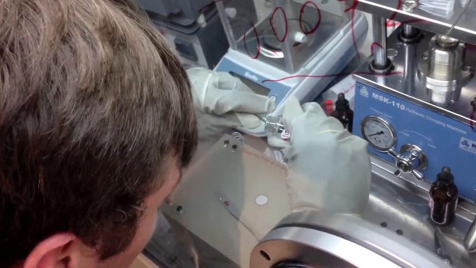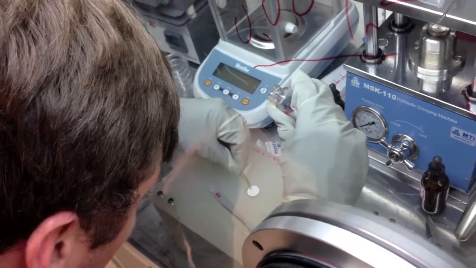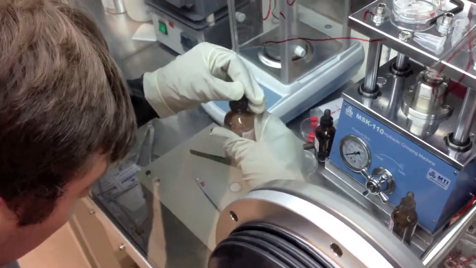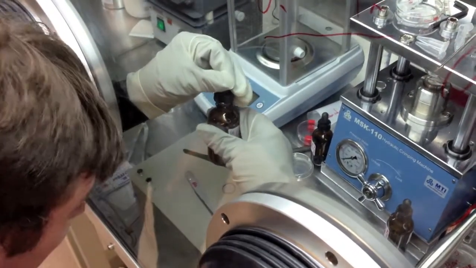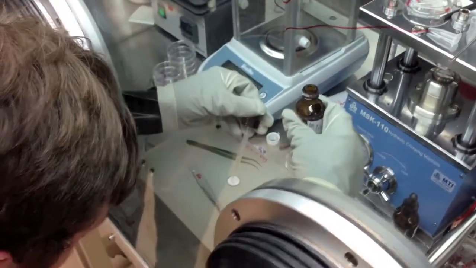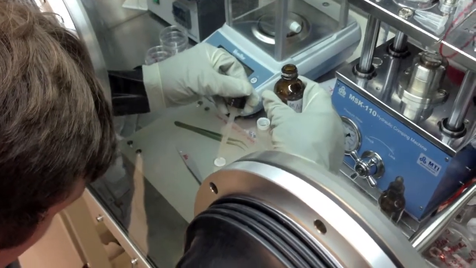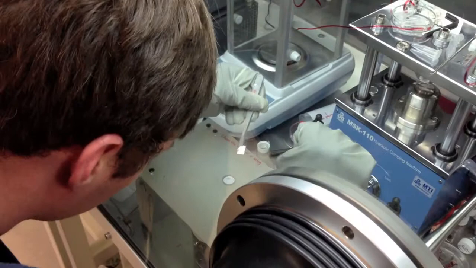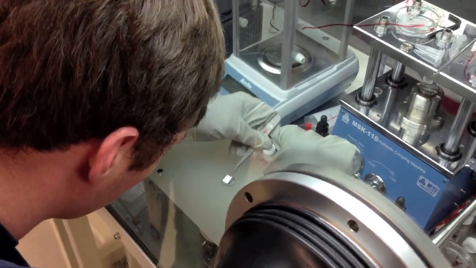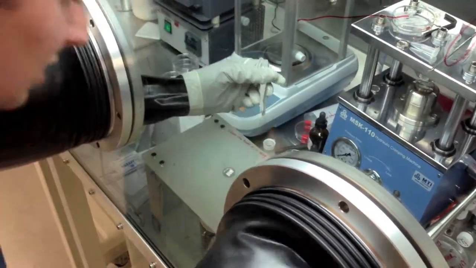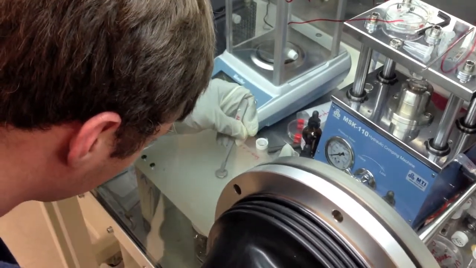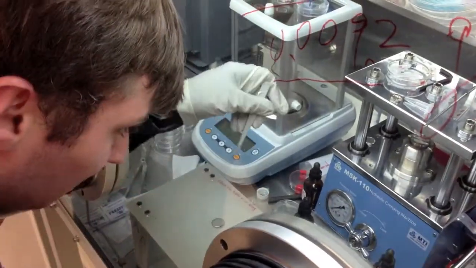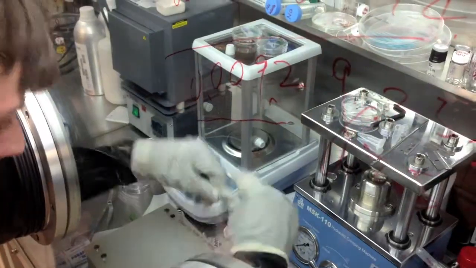The top half of the half cell is placed upside down on the bench and the anode material placed inside. On top of the anode material, we put 2 polyethylene separators. Then we add 5 drops of 1 molar sodium hexafluorophosphate in ethylene carbonate diethyl carbonate, which serves as the electrolyte. Cut sodium metal is placed on top of the separators, followed by a stainless steel separator, stainless steel wave spring, and the steel top half of the half cell.